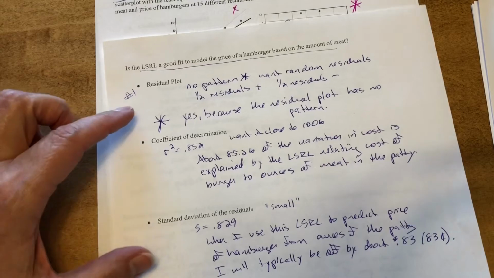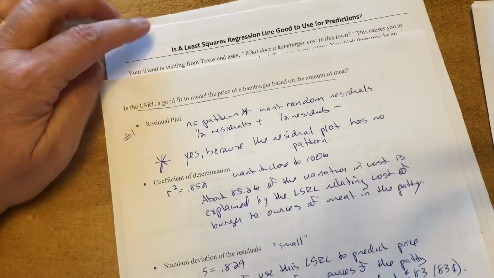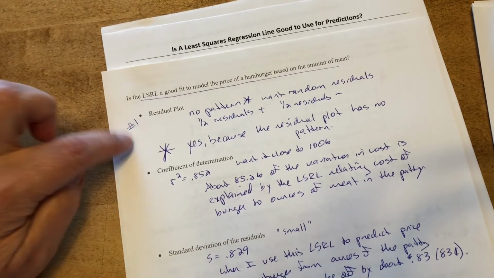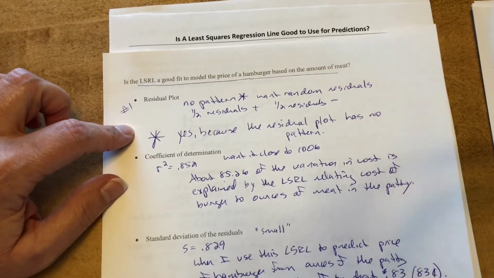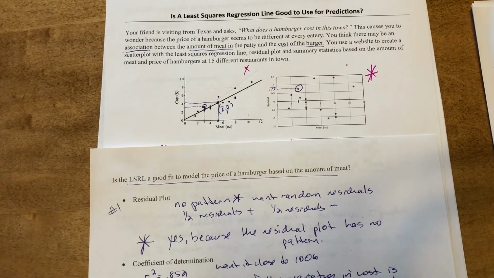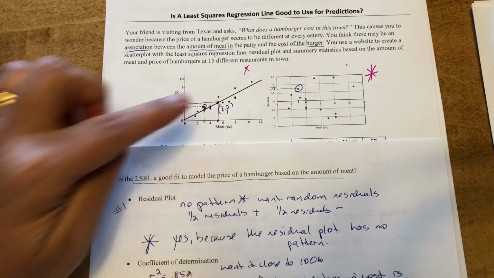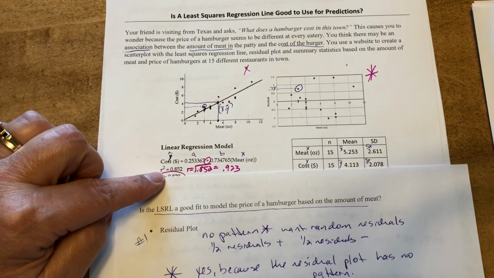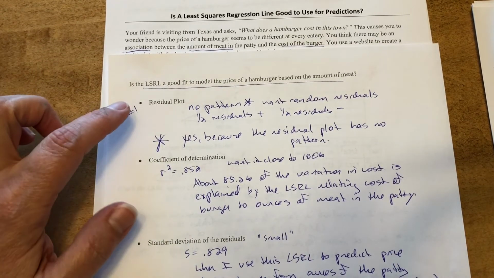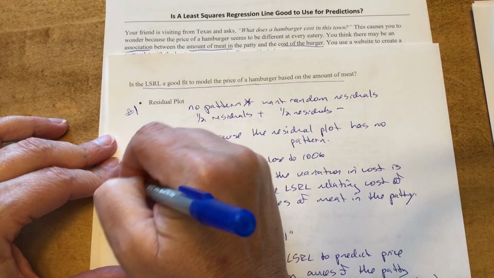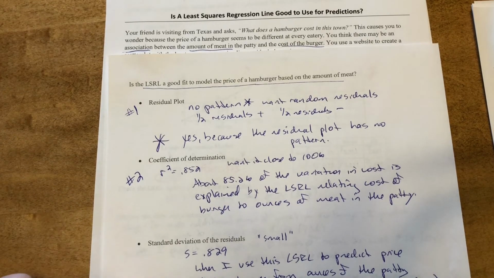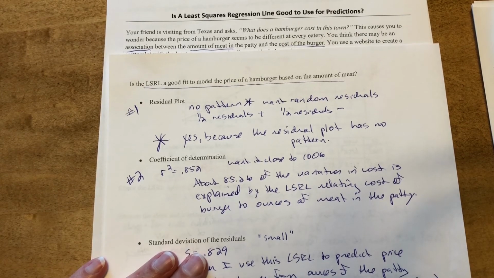In order to determine if a least squared regression line is good to use for predictions, the residual plot is the first thing we want to look at. We want to make sure it has no pattern, no curve, no line, anything like that. Ours looks good. The next thing is our coefficient of determination, and we want to make sure that's as close to 100% as it's going to get. These are the two good ways to determine. And for the standard deviation of the residuals, we want it to be small, but that's a relative term, so it's a little harder to justify sometimes.